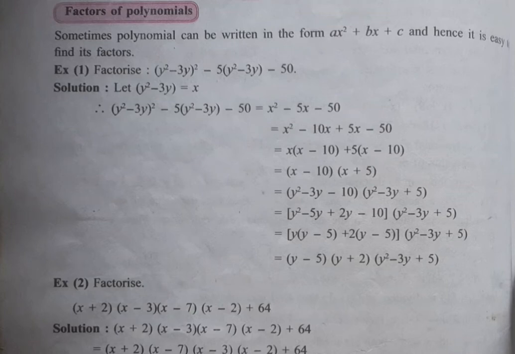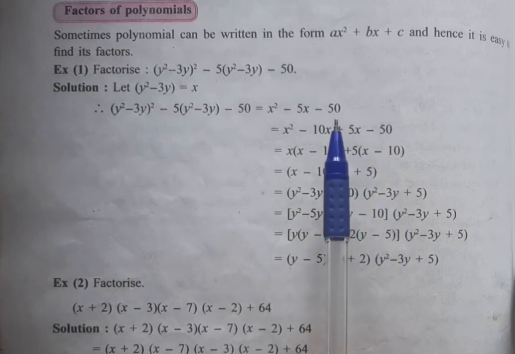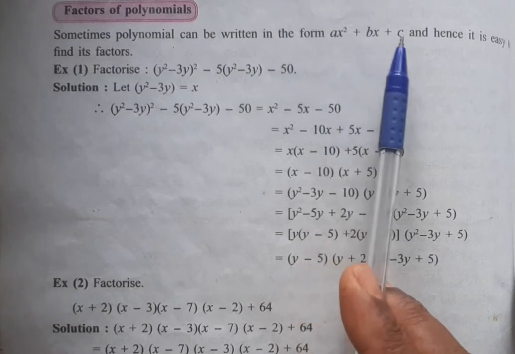Hello everyone. Today we will study the factors of polynomial. I have taken the solved sum from the textbook to explain to you. Here the general form is ax square plus bx plus c.